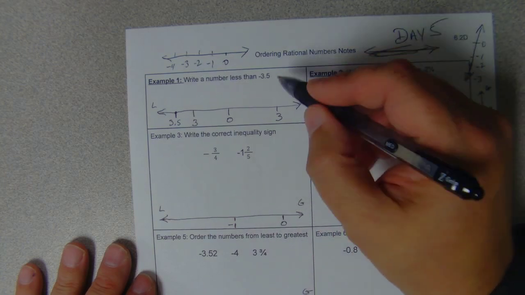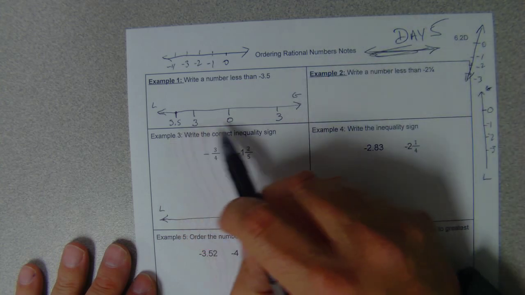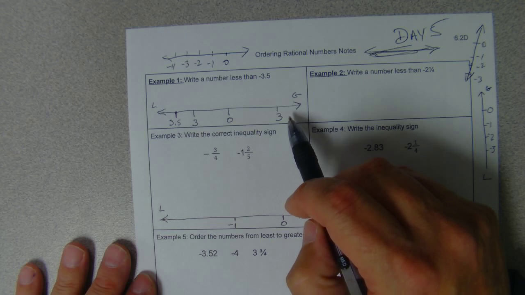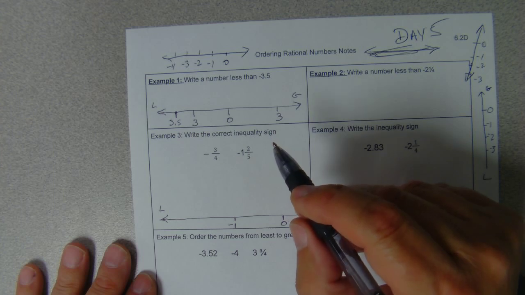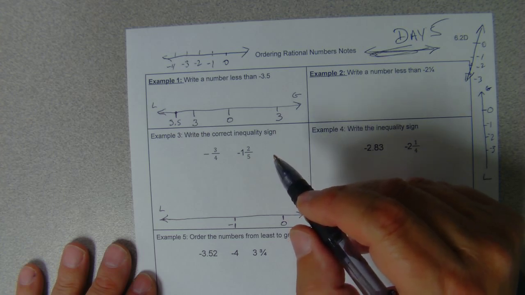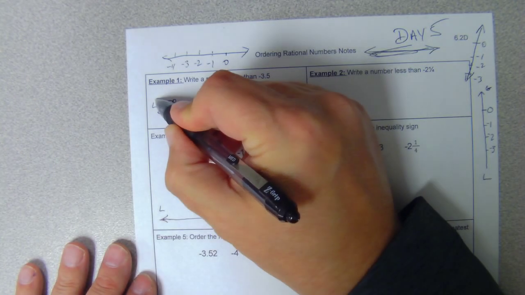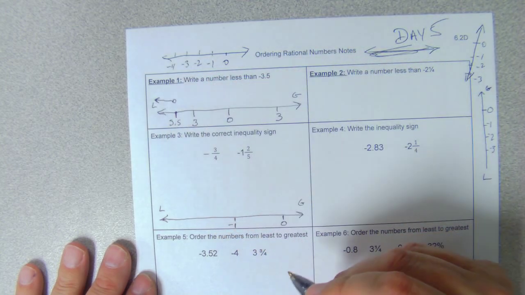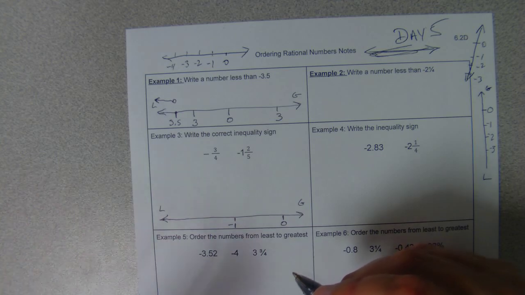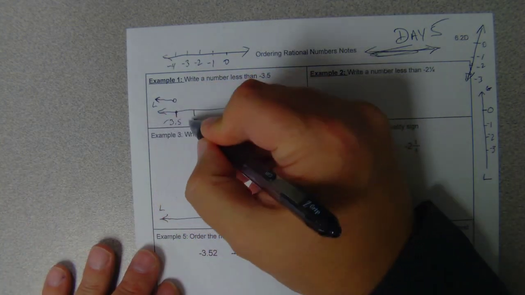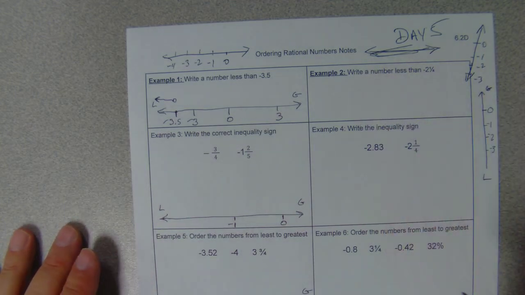We want to get a number less than 3.5. I've already went ahead and created a number line. It's already converted to decimal. Now all that we have to do is plot. So a number less than 3.5, well, that's anything from here to the left. So 3.5 or 3.49 and negative 3.49 and to the left. Okay? Let's move on to example 2.